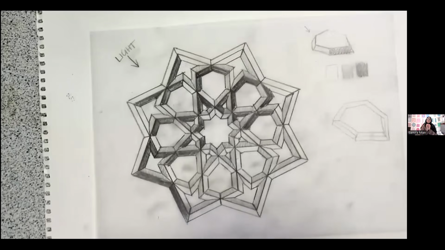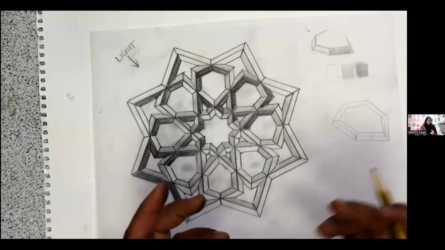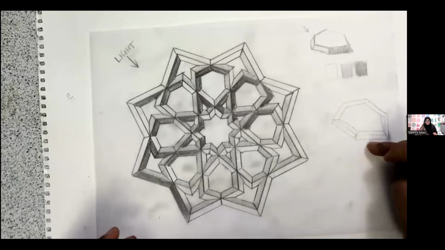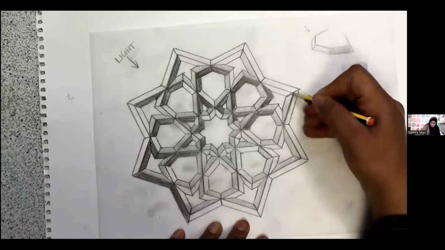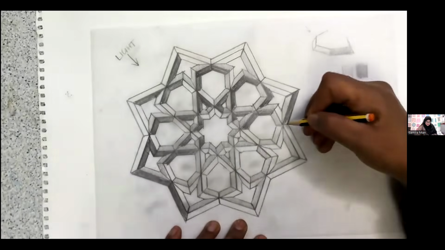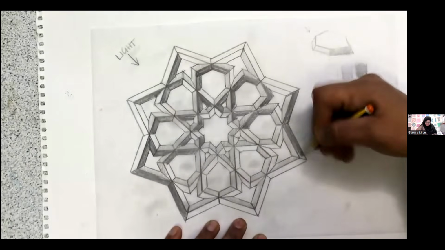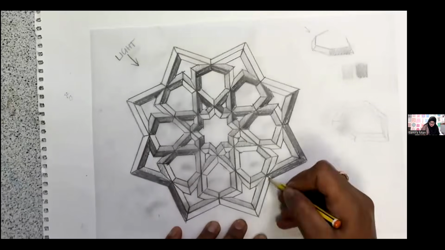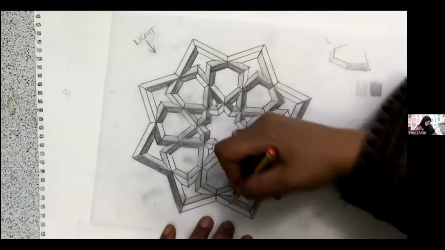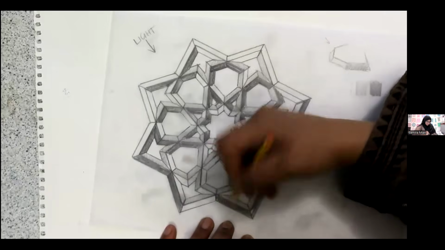But the saving grace of this going from the raised to this is I did everything mid-tone. So therefore, if I then add a shadow on this side, it isn't so hard to make the light tone there on the inside. It's a mid-tone.